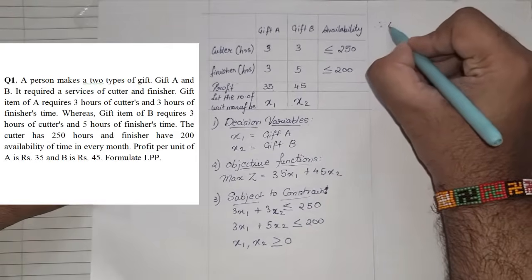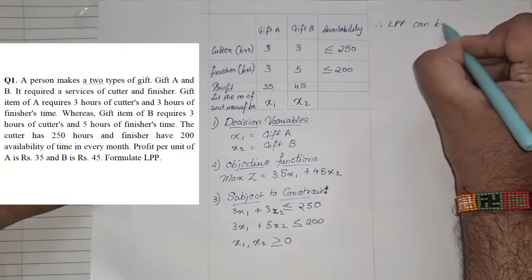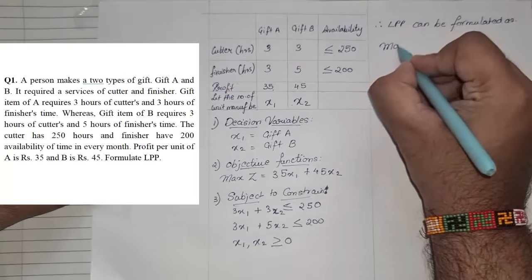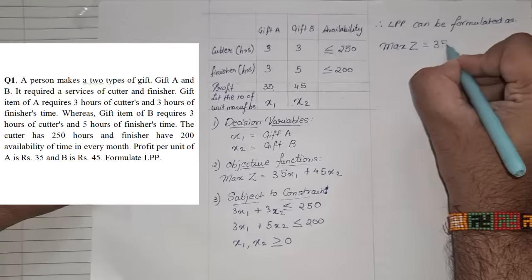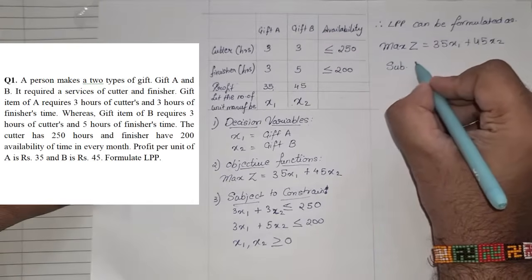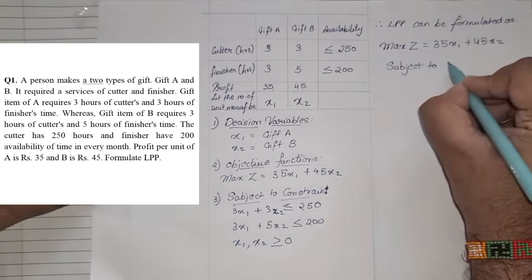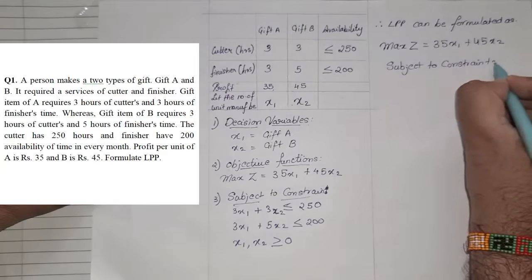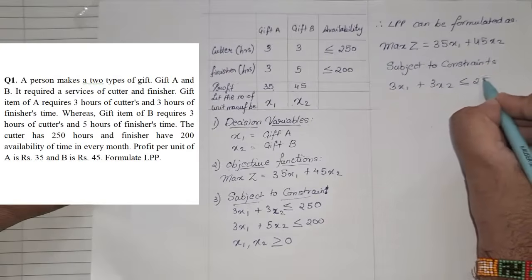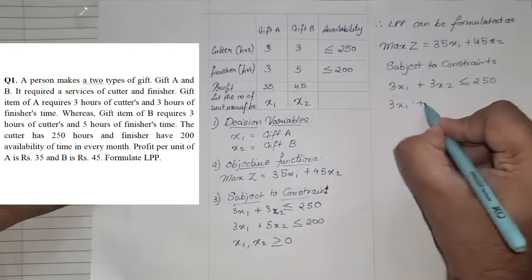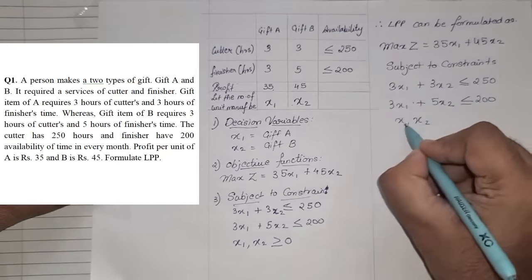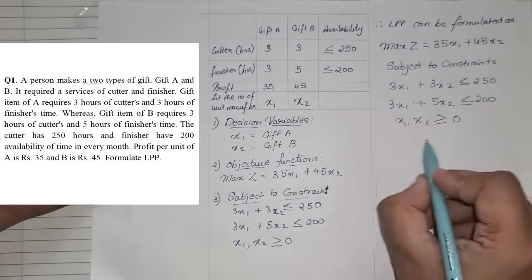Final answer: therefore the LPP can be formulated as max Z equals 35x1 plus 45x2 subject to constraints 3x1 plus 3x2 less than or equal to 250, 3x1 plus 5x2 less than or equal to 200, and x1, x2 greater than or equal to 0.